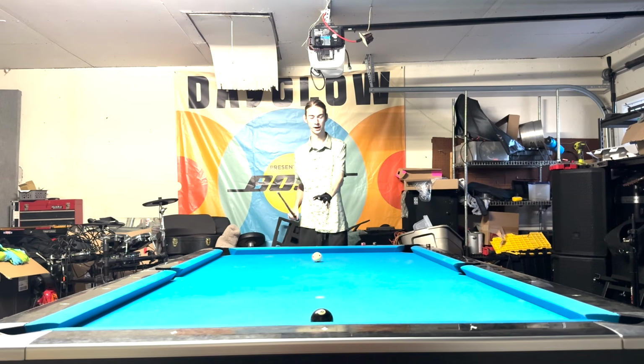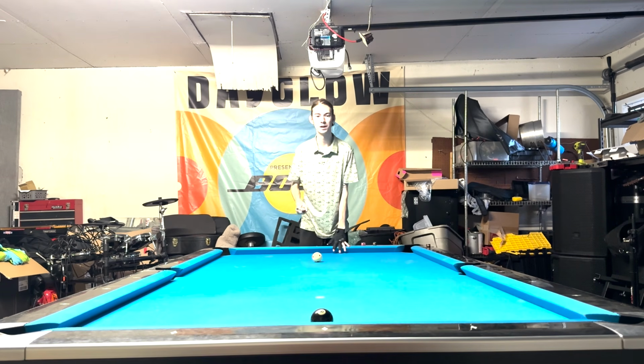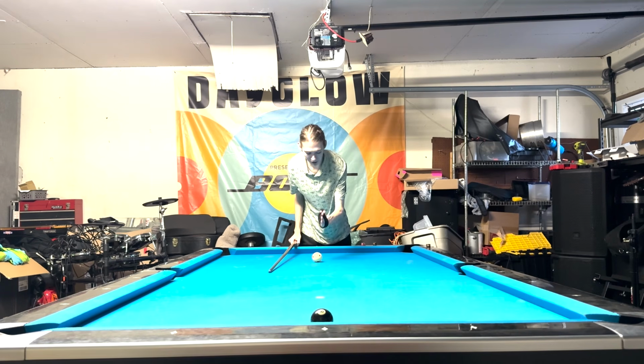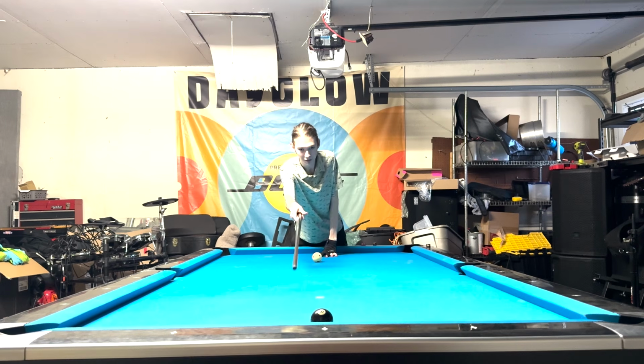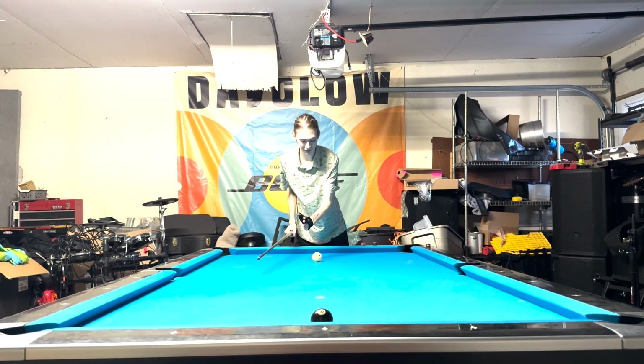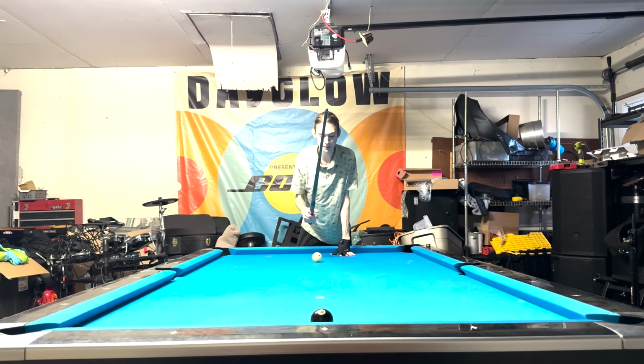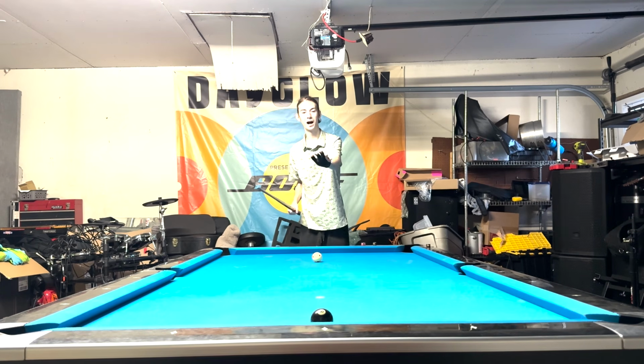Number 2, whatever spin is on the cue ball, the opposite spin gets transferred to the object ball. So if we put a bunch of left spin on this cue ball, our 8 ball is going to have a bunch of right spin. If we put a bunch of right spin on our cue ball, our 8 ball is going to have a bunch of left spin. So whatever's on the cue ball, the opposite gets transferred to the object ball.